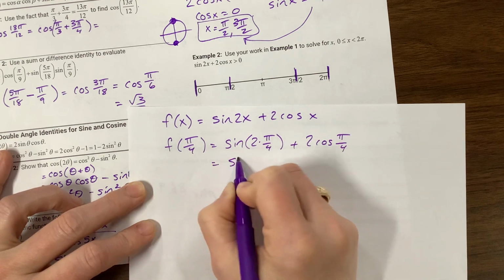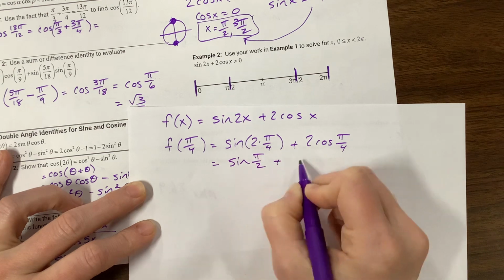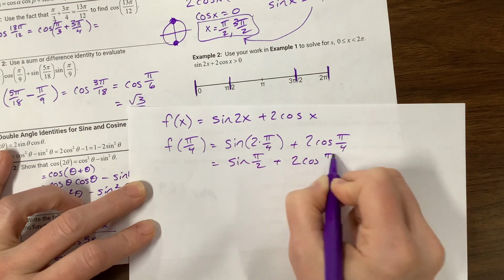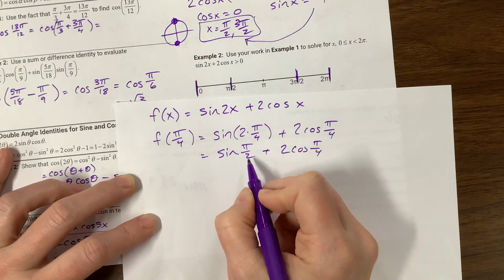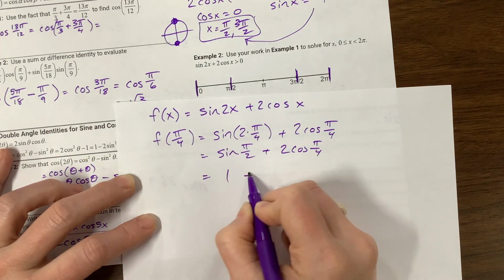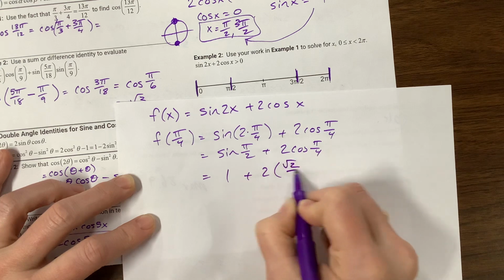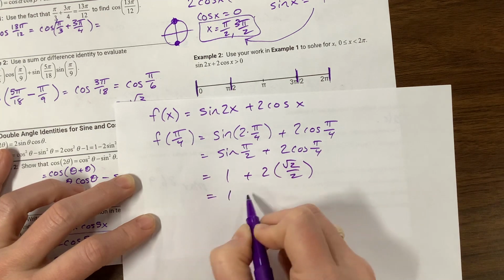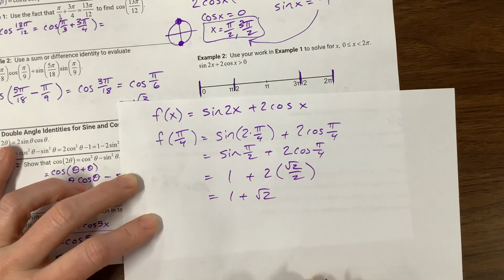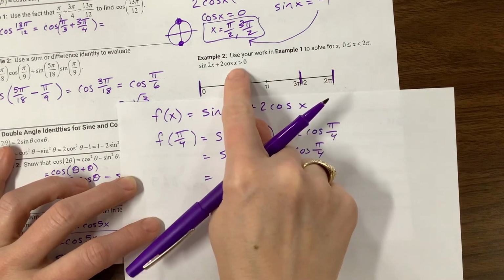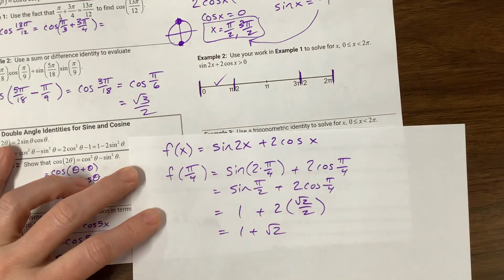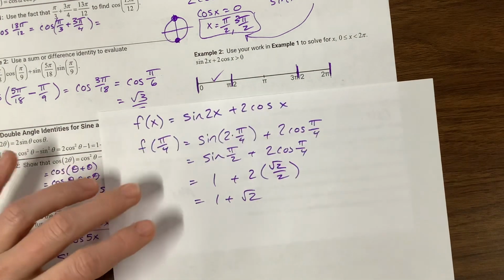This equals sine of pi over 2 plus 2 cosine pi over 4. Sine of pi over 2 is 1, plus 2 times cosine, which is root 2 over 2. So this is 1 plus root 2. This is going to be positive, and we were trying to see where it is positive. So this is an interval that we want.